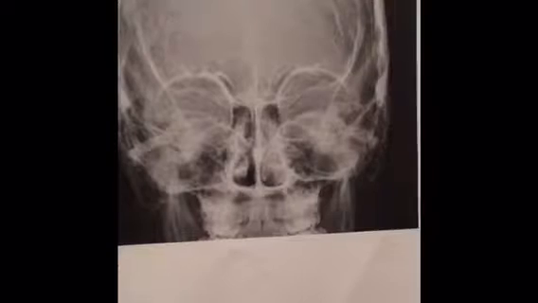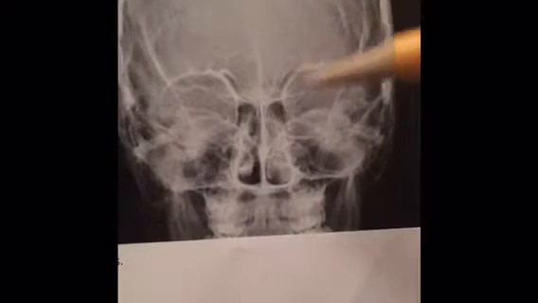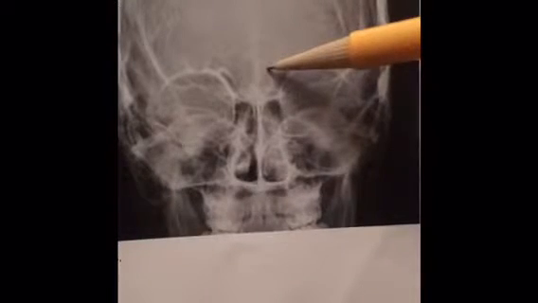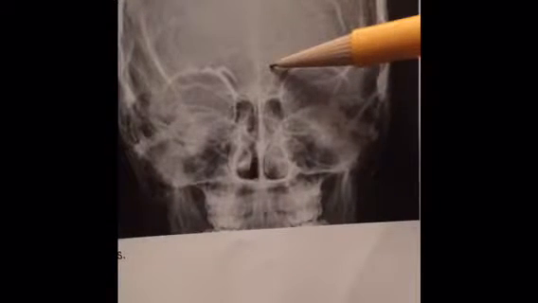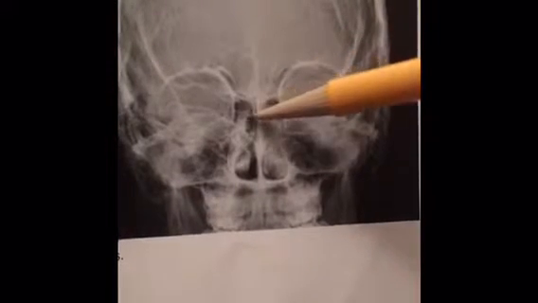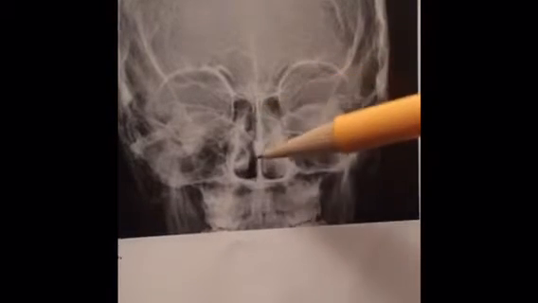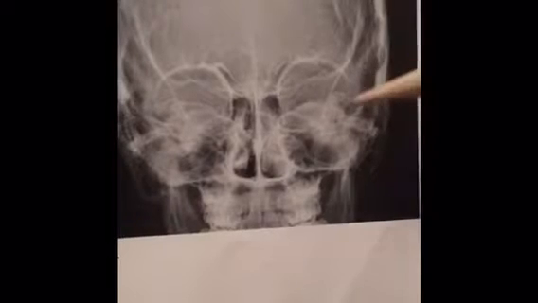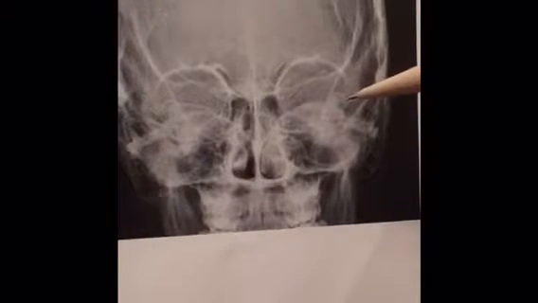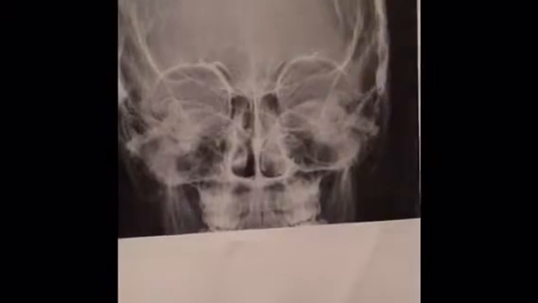And some of the structures that you're going to see in this projection are going to be the frontal sinuses, which are here. You're going to have the ethmoid sinus, the anterior, which are here, and then you'll have the sphenoid sinuses, which are here. And then you have the petrous ridges lying in the lower third of the orbits.